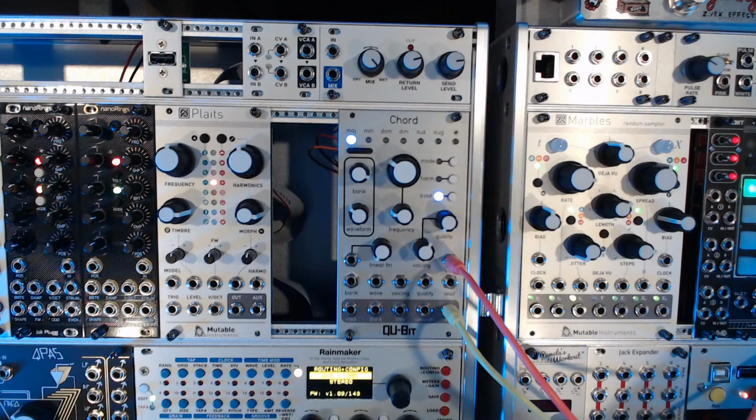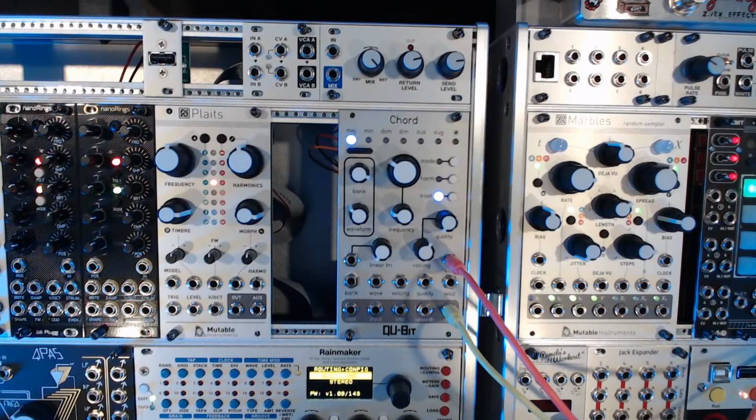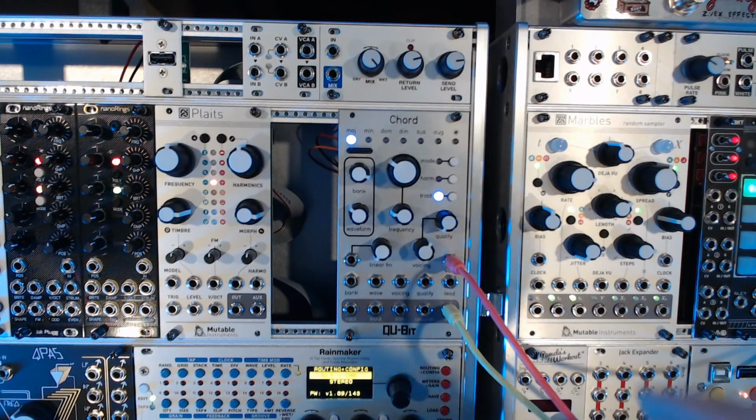Sounds like you could make the THX sound or something like that with that. Anyway, so that's the harm button, which is my favorite part of this so far.